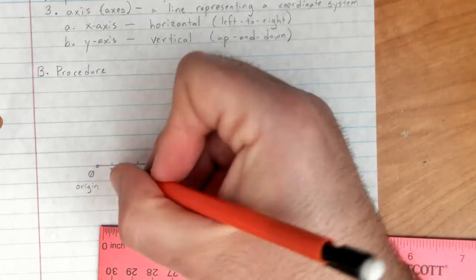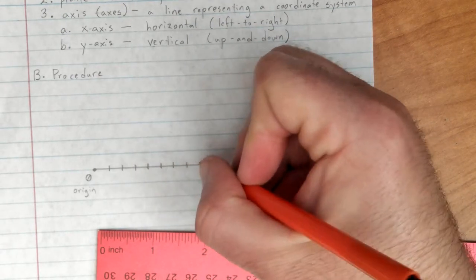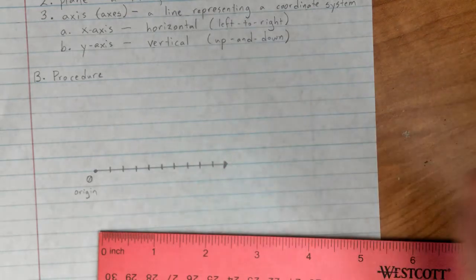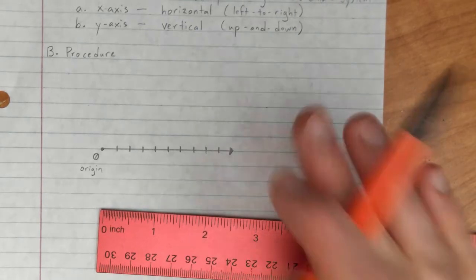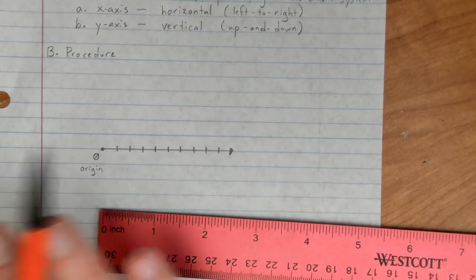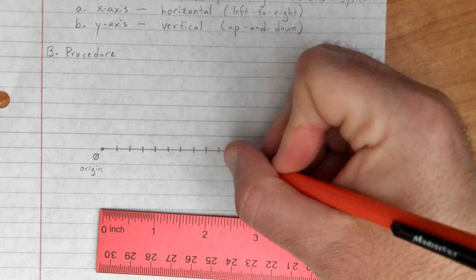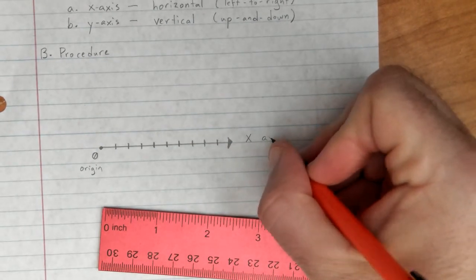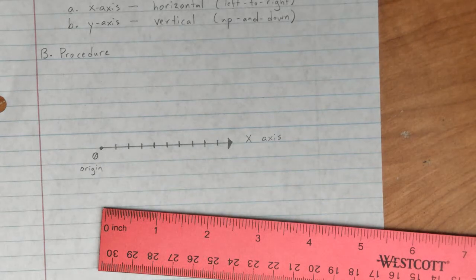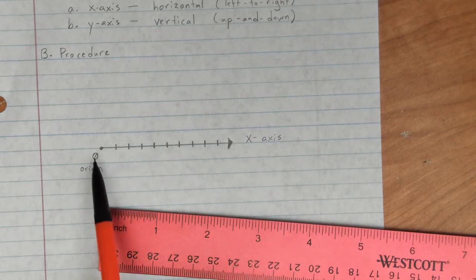Okay. So now, 2, 3, 4, 5, 6, 7, 8, 9. My 10th line kind of got eaten up by the arrow. And that's okay. That's fine. Okay. We are creating a coordinate system like we did yesterday. This system in particular is running left to right. It's running horizontally. So we are going to call this one the x-axis.